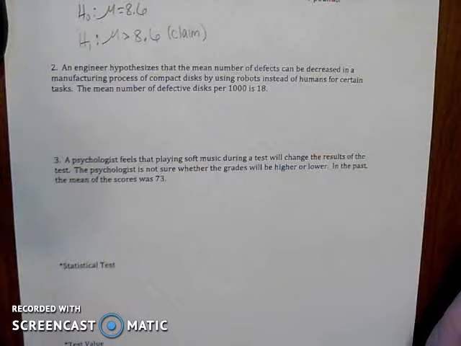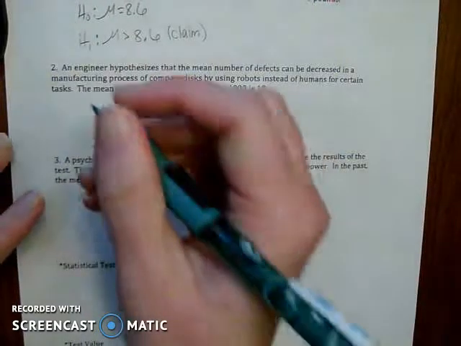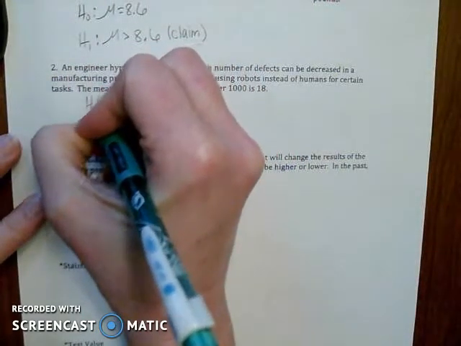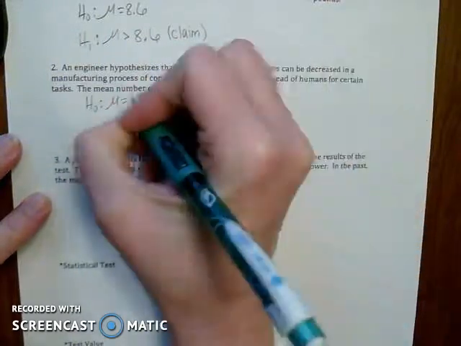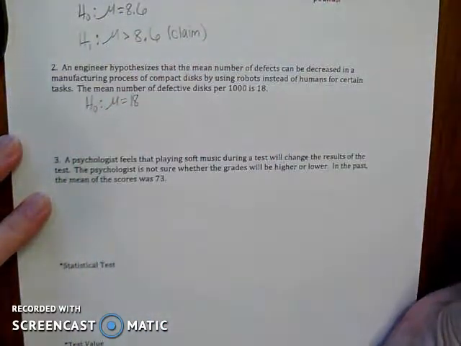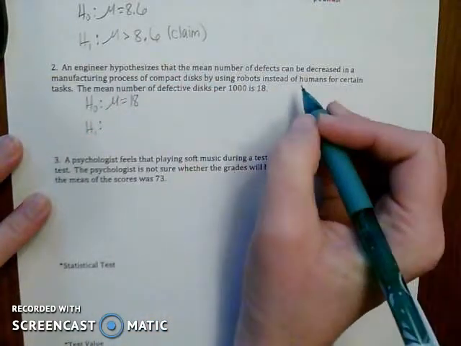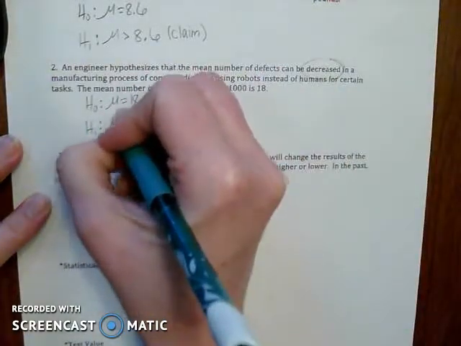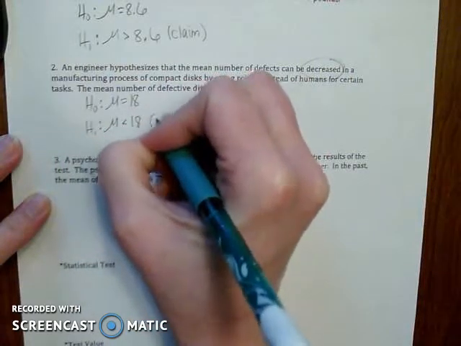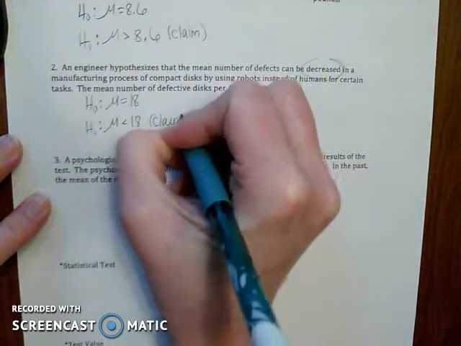Number 2, an engineer hypothesizes that the mean number of defects can be decreased in a manufacturing process of CDs by using robots instead of humans for certain tasks. The mean number of defective discs per 1,000 is 18. So again, H sub 0, mu equals whatever the mean is right now, which is 18. H sub 1, the researcher thinks we can decrease. So less than 18, and that one would be his claim because that's what he thinks he can do.